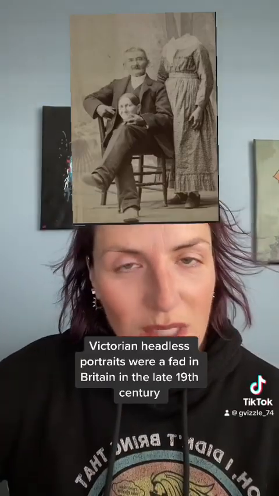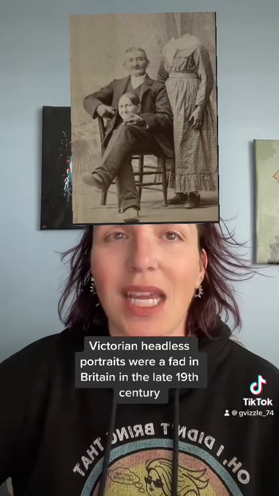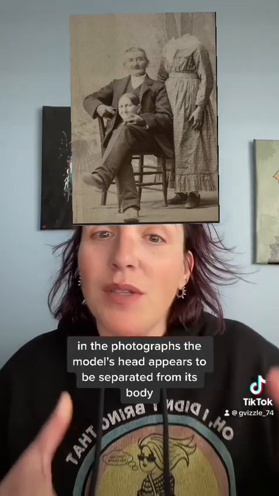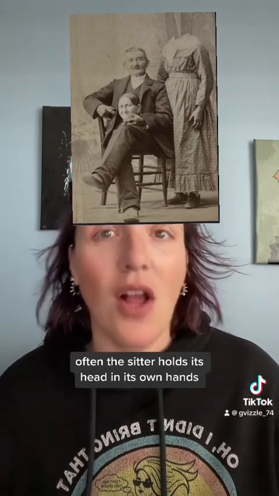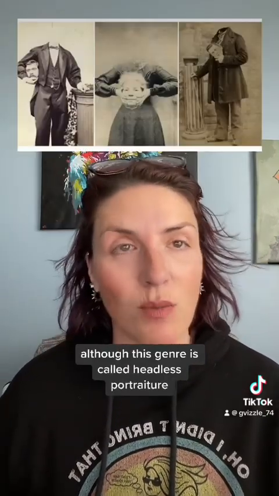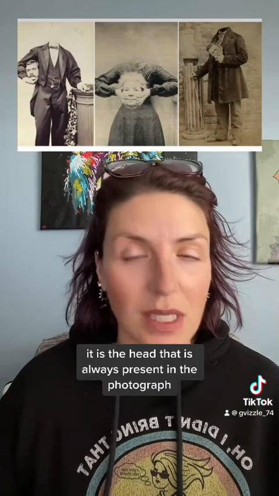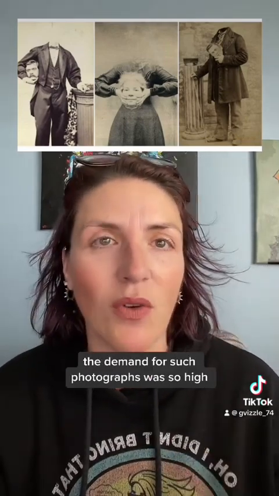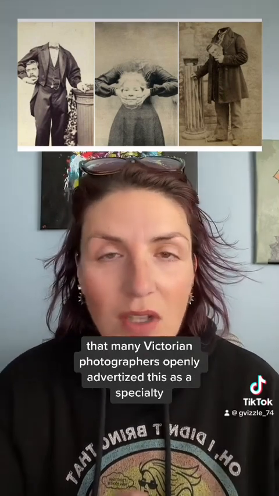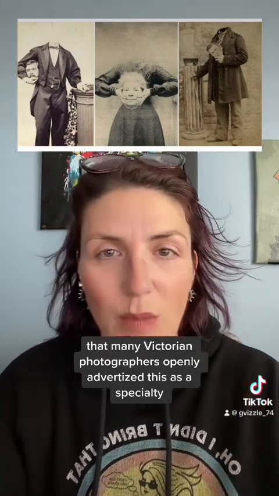Victorian headless portraits were a fad in Britain in the late 19th century. In the photographs, the model's head appears to be separated from its body. Often the sitter holds its head in its own hands. Although this genre is called headless portraiture, it is the head that is always present in the photograph, although sometimes the body may be absent. The demand for such photographs was so high that many Victorian photographers openly advertised this as a specialty.